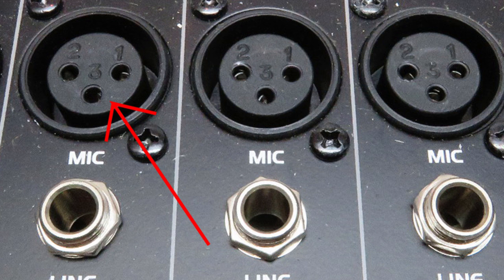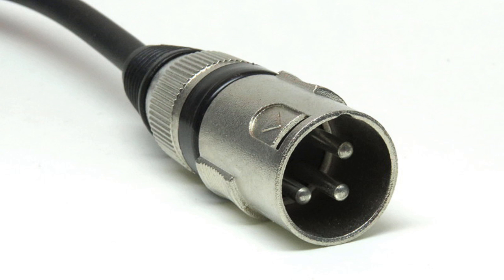Firstly though, you may be wondering at this point, why 3 pins and 3 holes rather than just 2 pins and 2 holes? Surely we just need one to carry the audio signal and one to act as the ground connection, don't we? Well, the sort of microphones and other sources used in most PA setups actually produce a signal on 2 of the 3 pins, with the other being the ground connection.